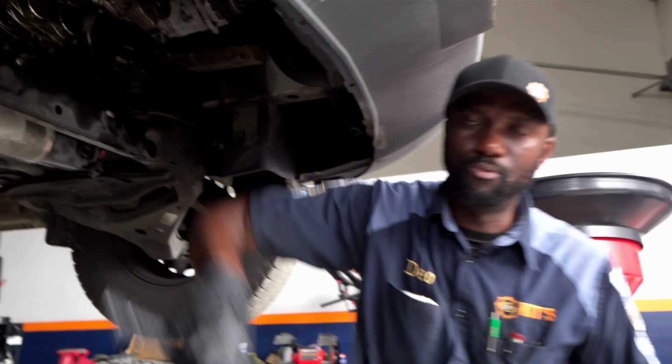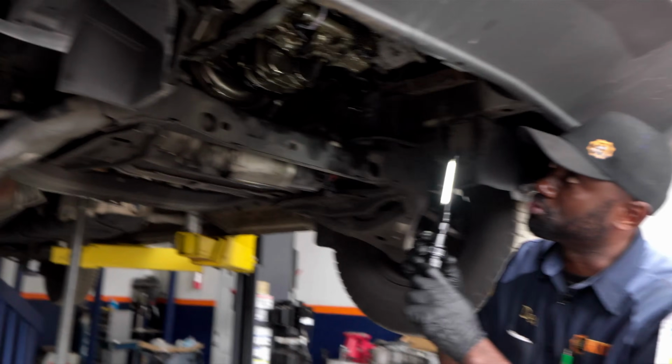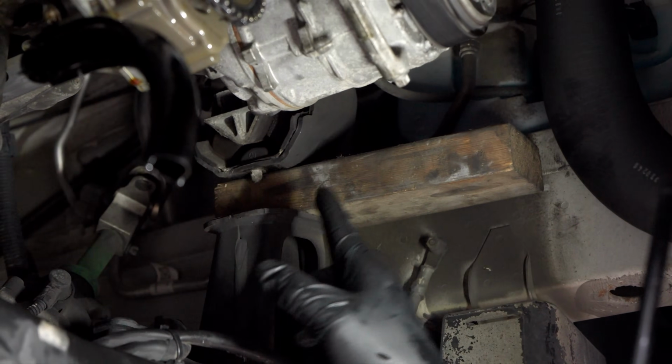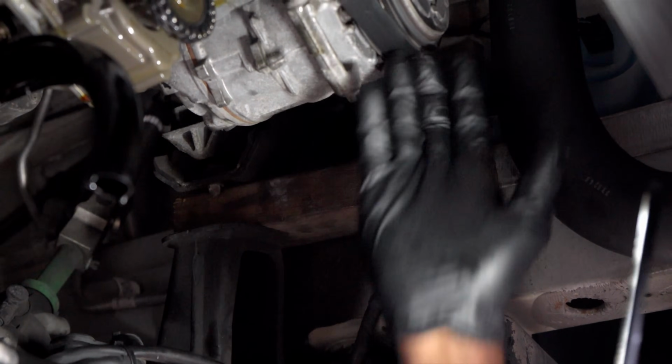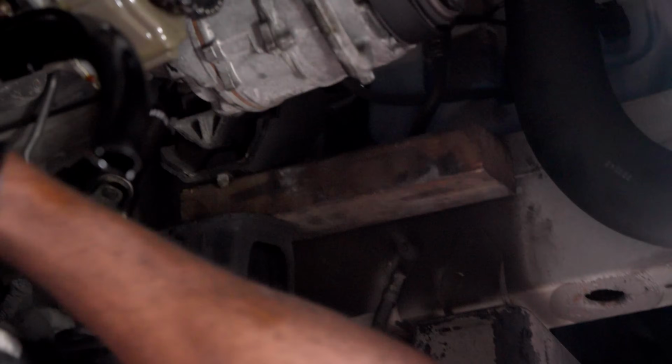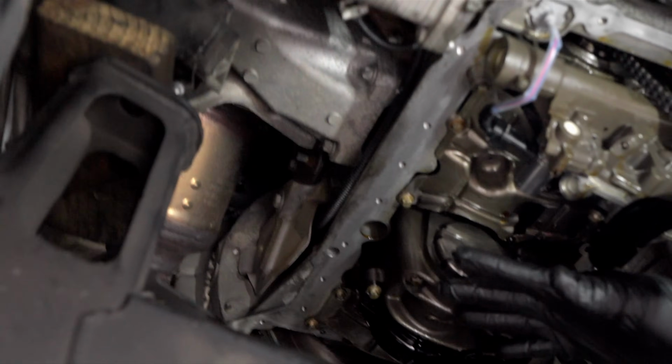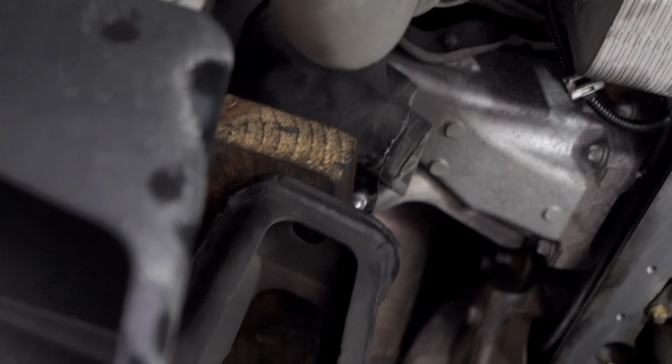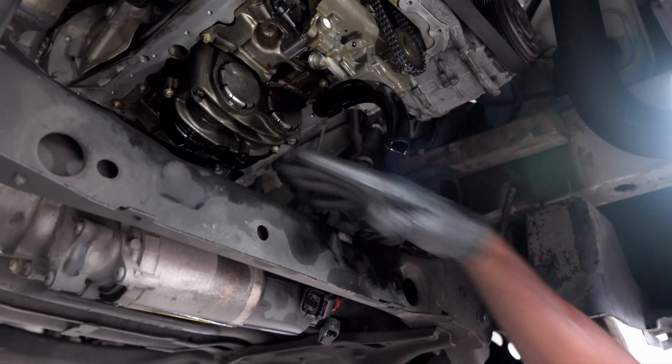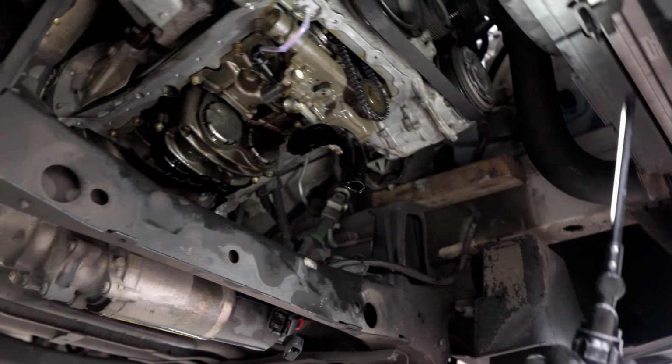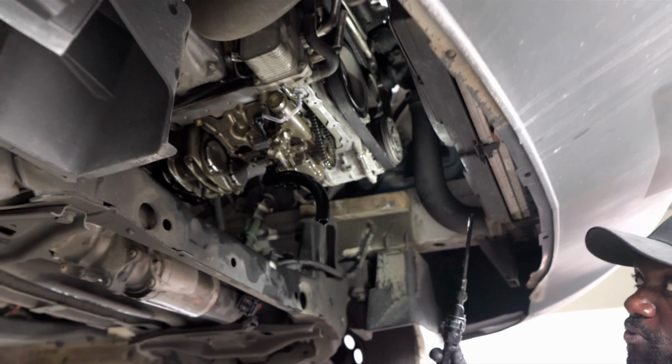Now, there's one more thing I wanna point out. You guys might wonder, how did you remove the oil pan? I'm gonna show you. We had to undo the motor mounts, both of them. We jacked the engine all the way up. That gave us enough clearance between the oil pan and the frame over here, this subframe, to slide the oil pan out. Okay, so that's how we were able to remove the oil pan.